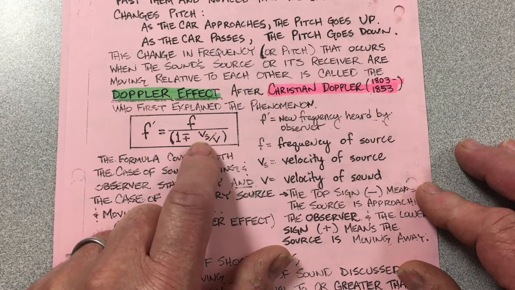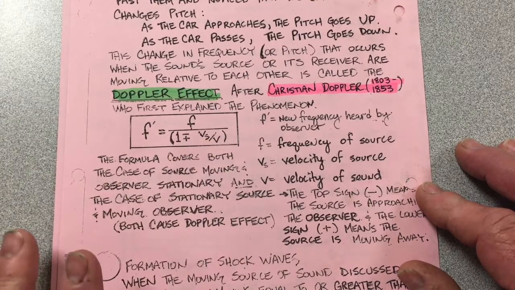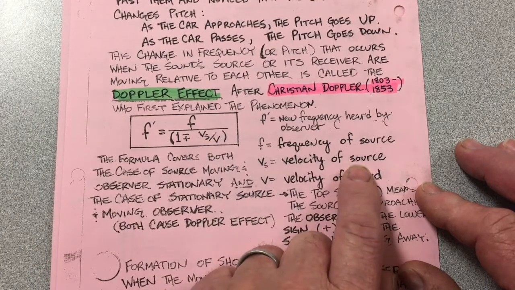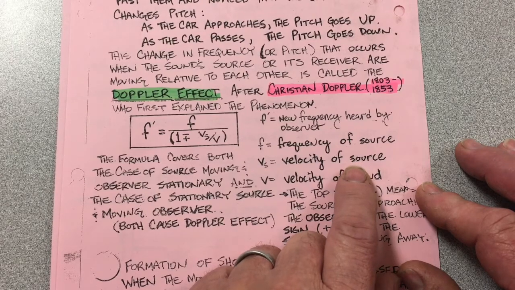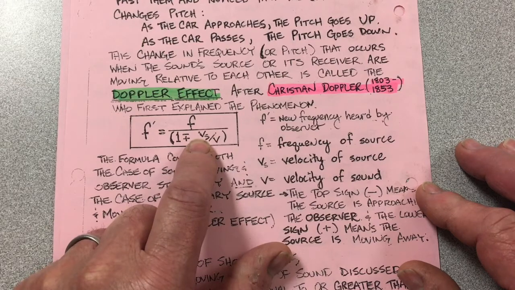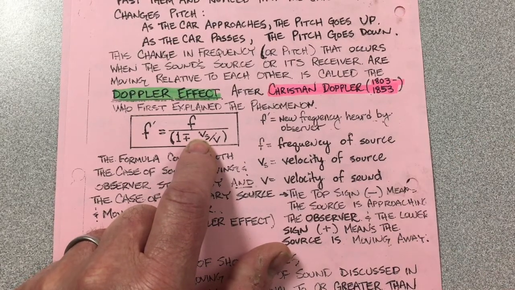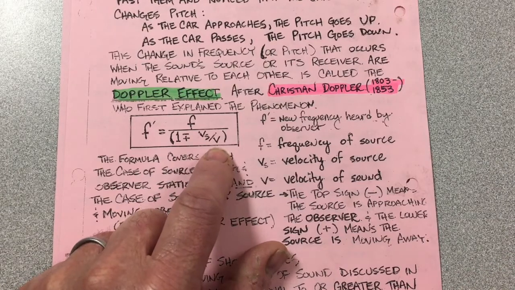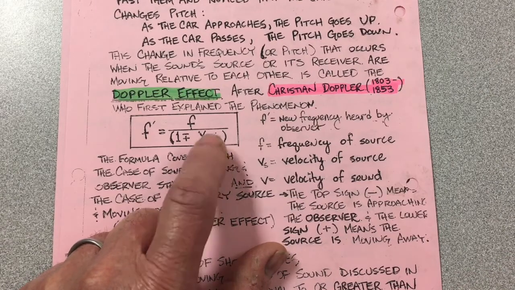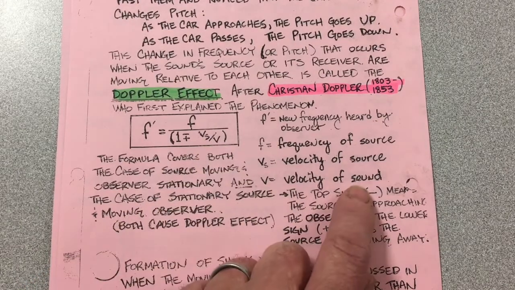And because Doppler happens with sound a lot, people think the Vs is the speed of sound. That is the speed of the source, the thing that's making the sound. So if a car were driving down the road, honking its horn, Vs would be the speed of the car, the speed of the horn. V, the denominator, is the speed of the wave. If it's a sound wave, this is the speed of sound, little v.